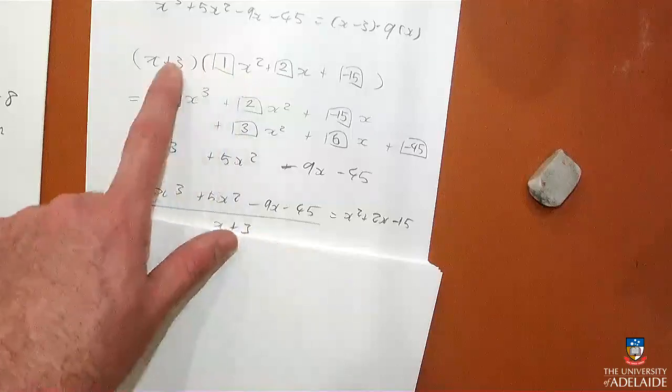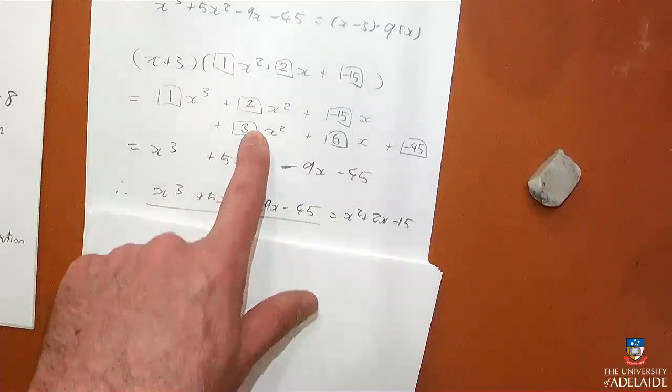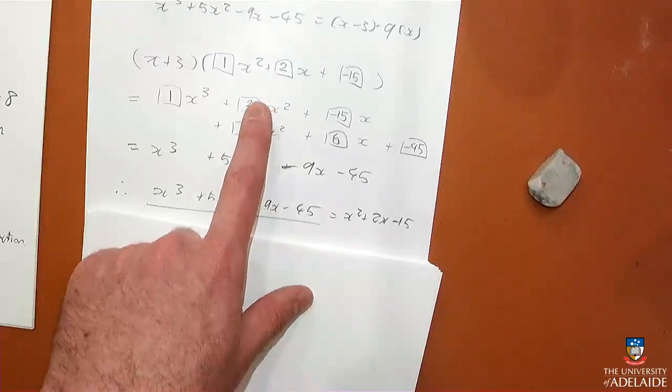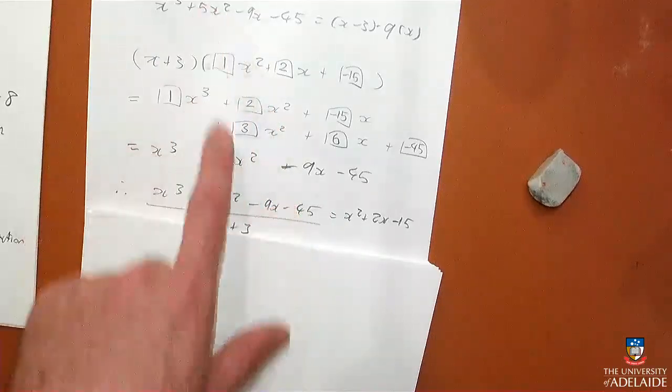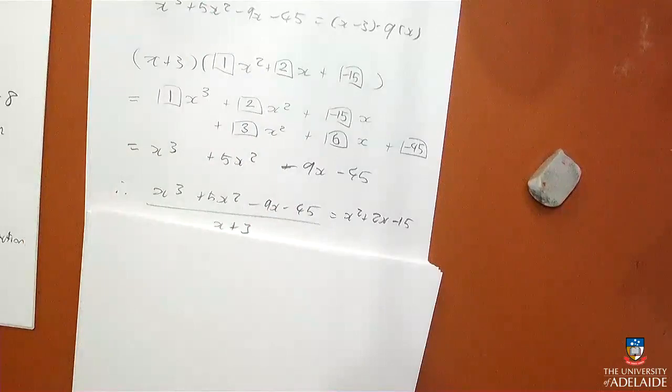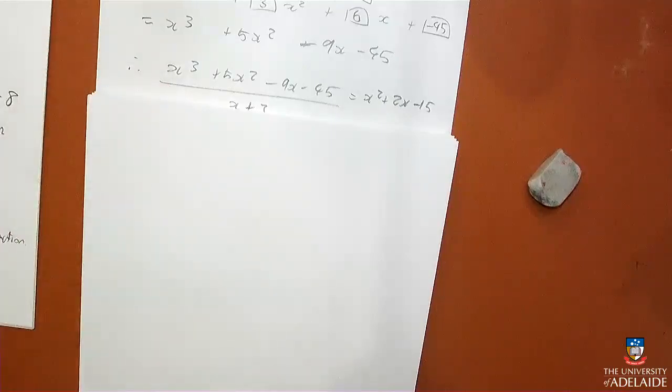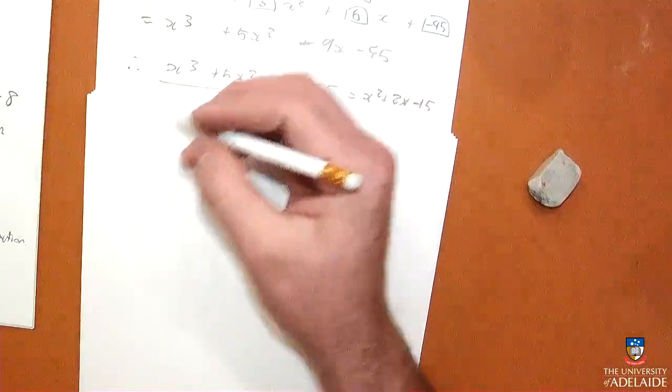And then I knew that 3 times this had to produce this, and then we had to figure out how much was left to match up to the 5 that we were going for. So when you figure out how much is left, that's essentially a subtraction. So what we can do is do this by doing division and multiplication and subtraction. So here we go.